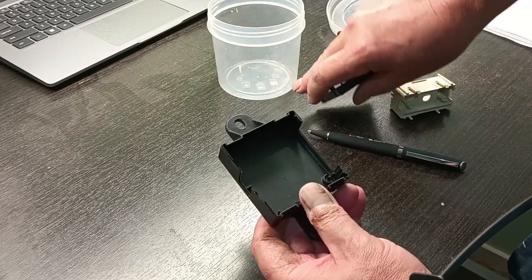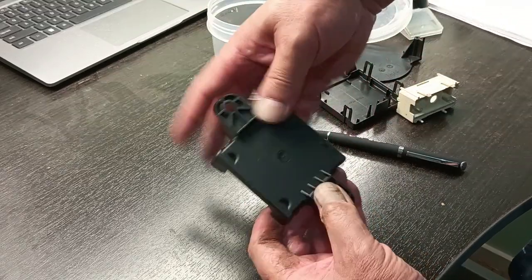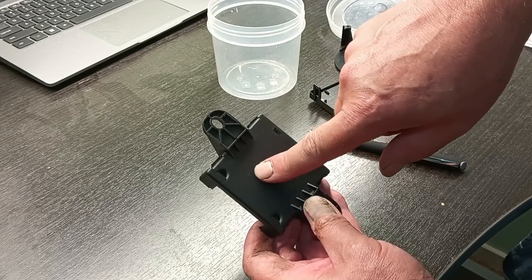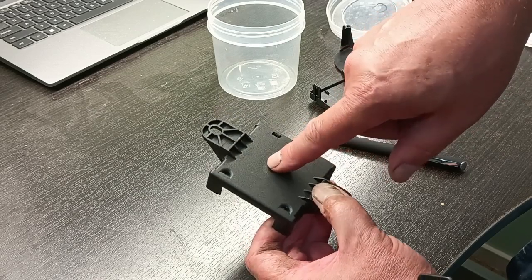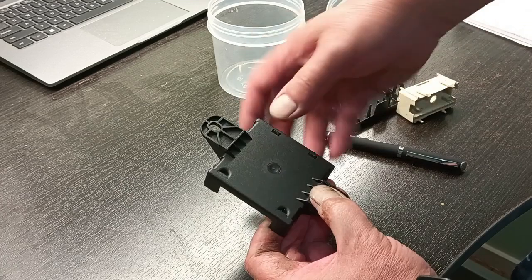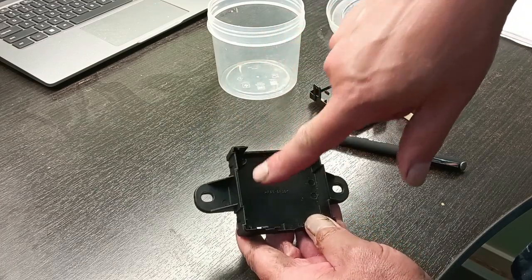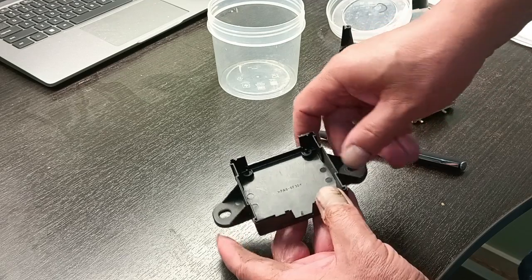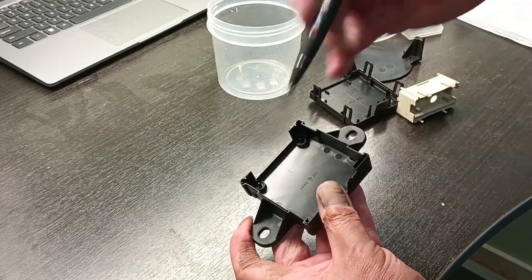Remember the rule: whatever is on this side of the tool, whatever you can see, must come from, in this case, the fixed side of the tool, and whatever you see on this side of the tool must come from the moving side of the tool. And this one here, you can see the ejector marks here.